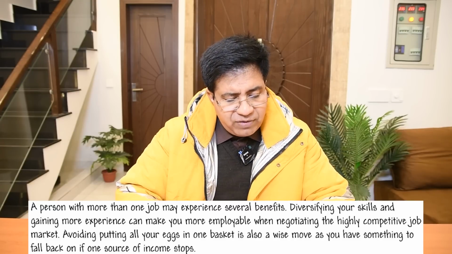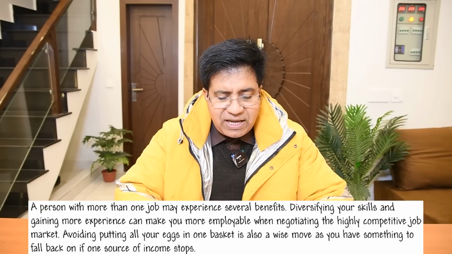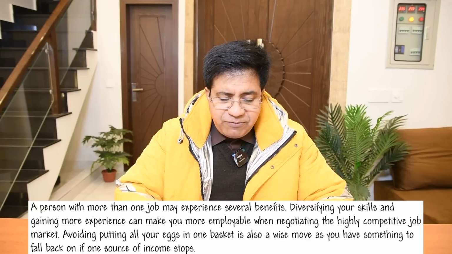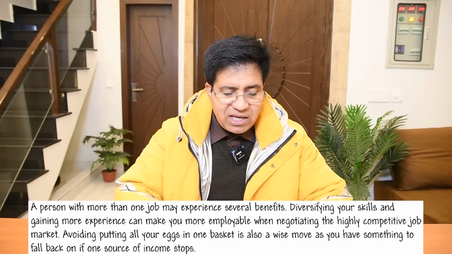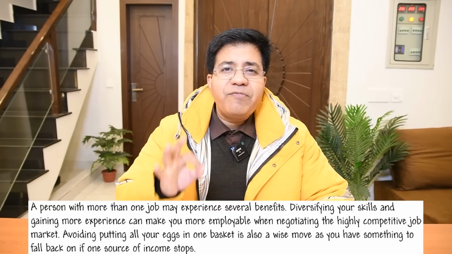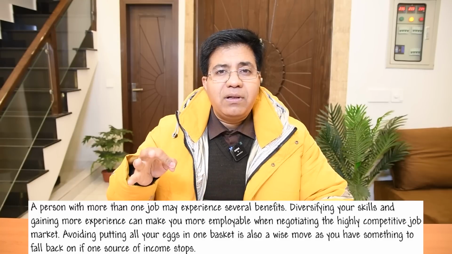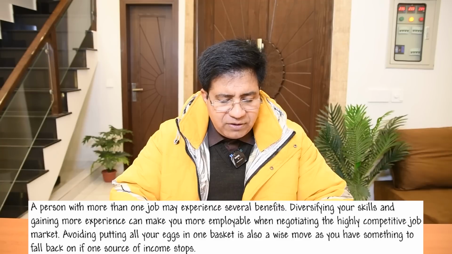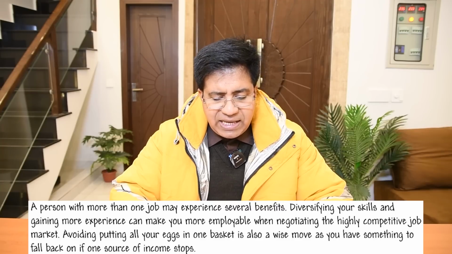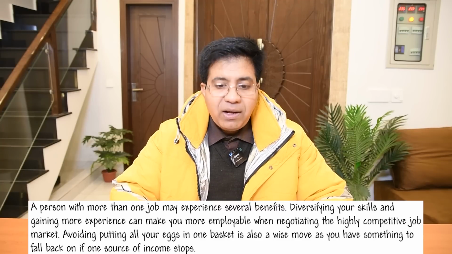So a person with more than one job may experience several benefits. Diversifying your skills and gaining more experience can make you more employable. Very good vocabulary. Employable means you can get a job. Can make you more employable when negotiating the highly competitive job market.